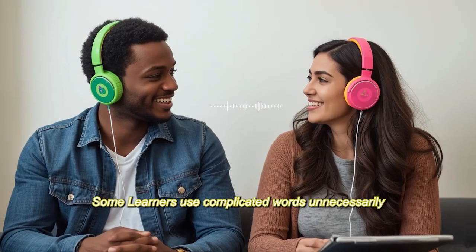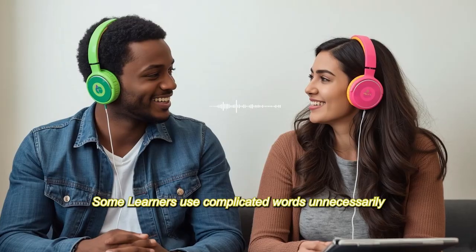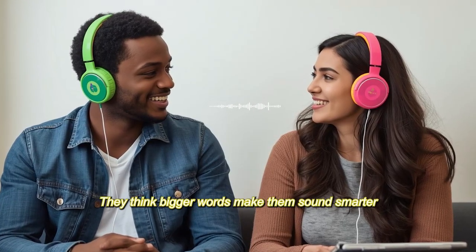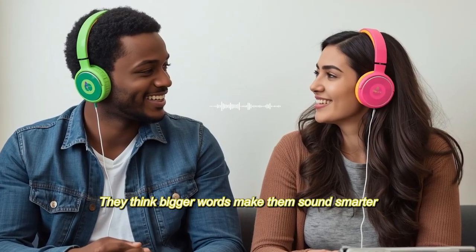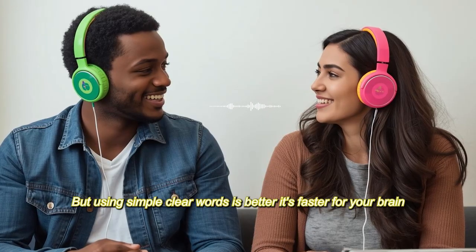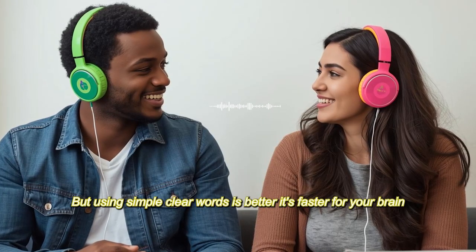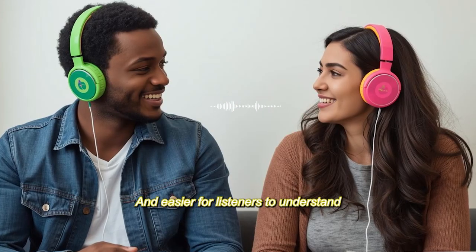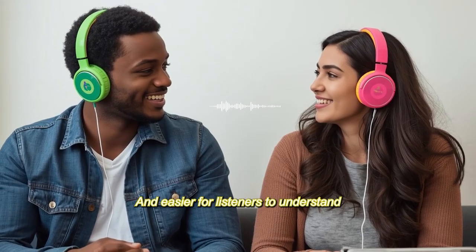Third, some learners use complicated words unnecessarily. They think bigger words make them sound smarter. But using simple, clear words is better. It's faster for your brain and easier for listeners to understand.